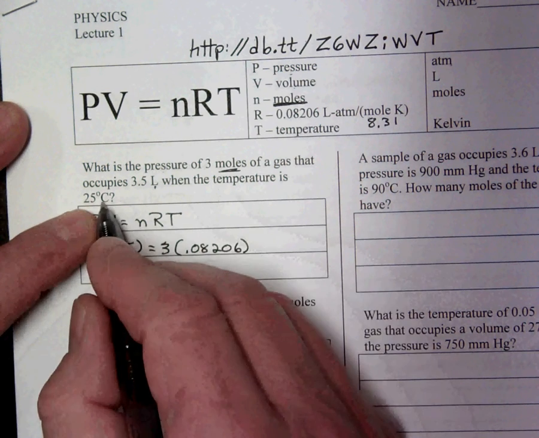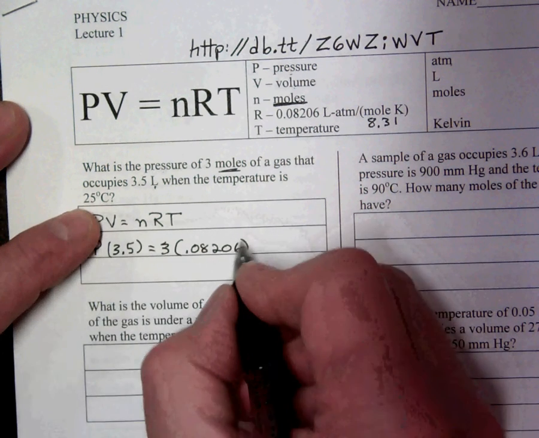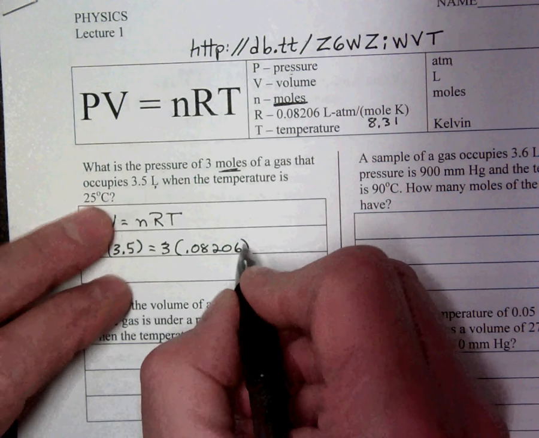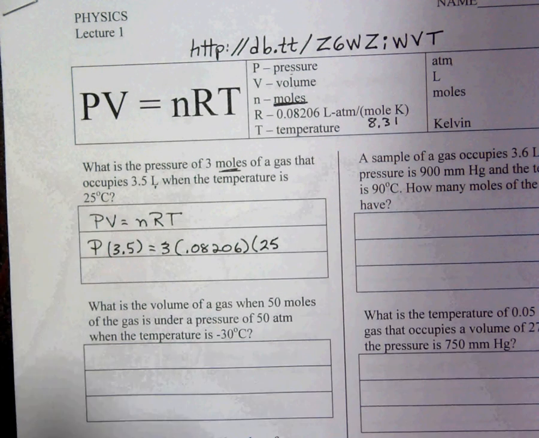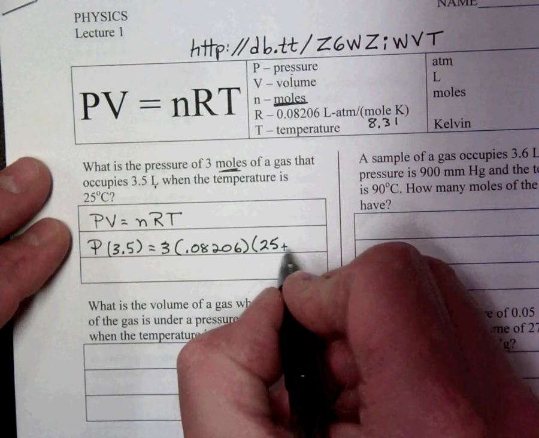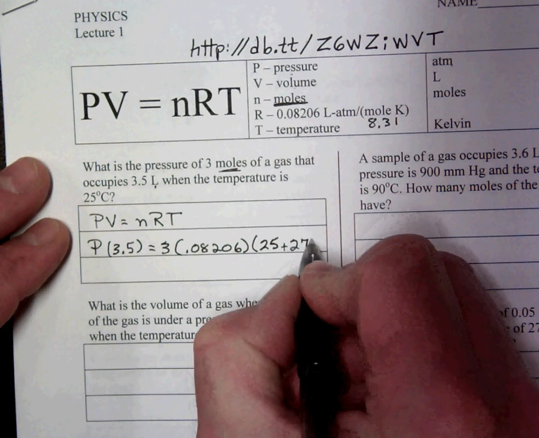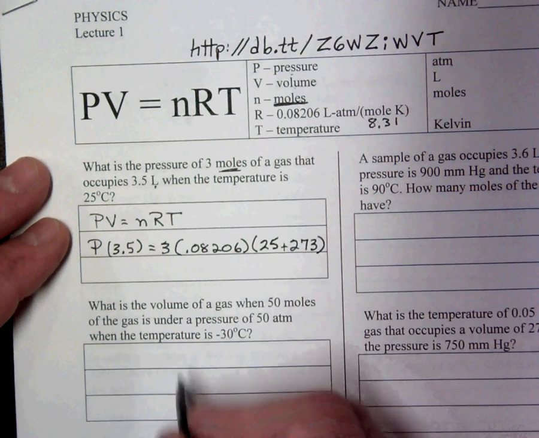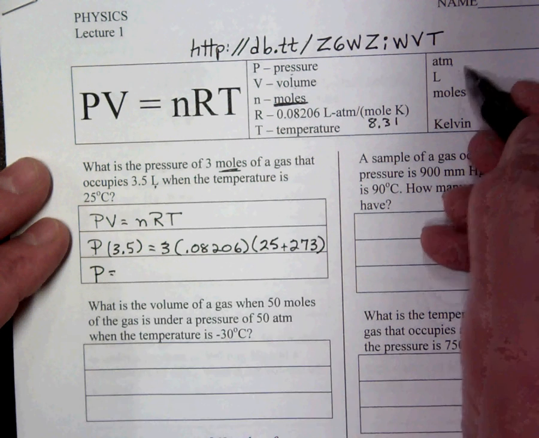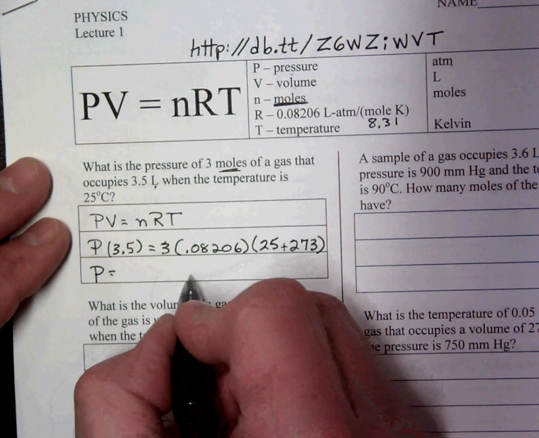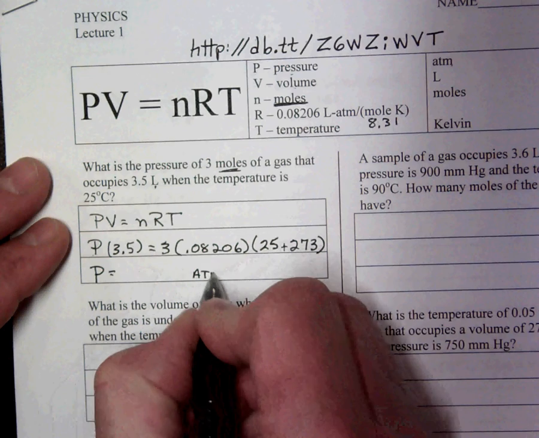Now temperature has to be in Kelvin. Well, this is a lab, so we have it at 25 degrees Celsius. So remember, to change Celsius to Kelvin degrees, you need to add 273 to it. Okay, so we've got everything. We've got our unknown, and pressure, according to our little chart up here, will be in atmospheres.